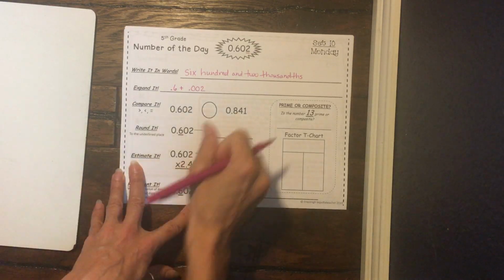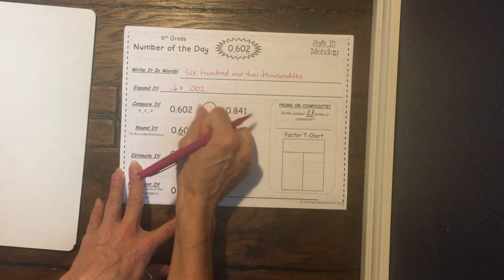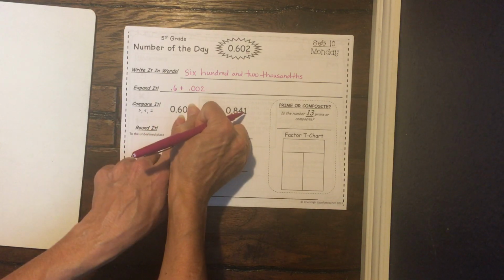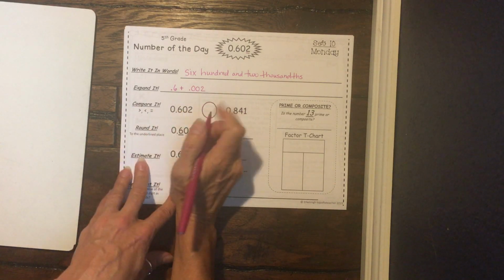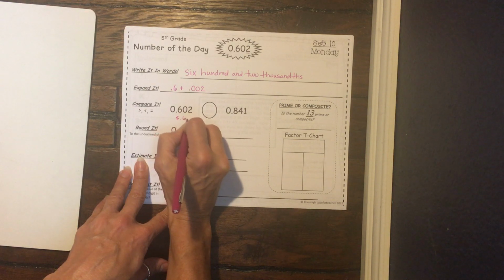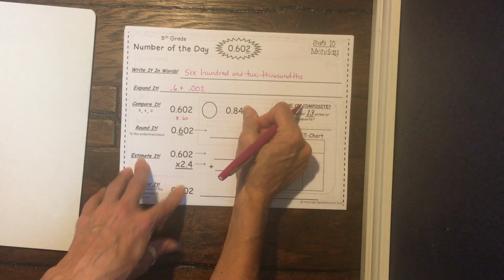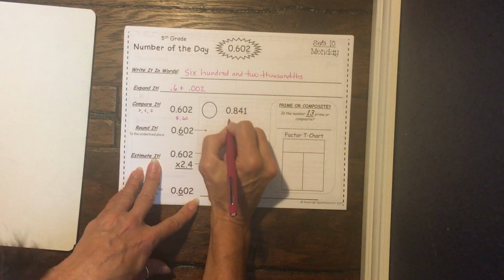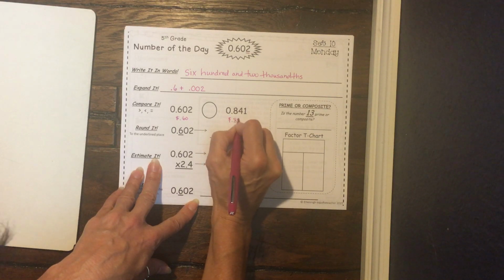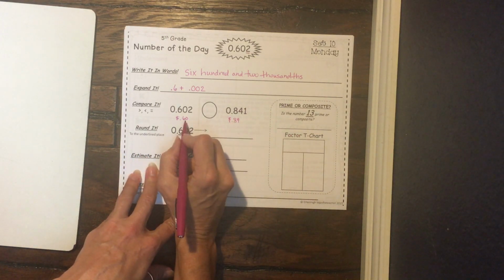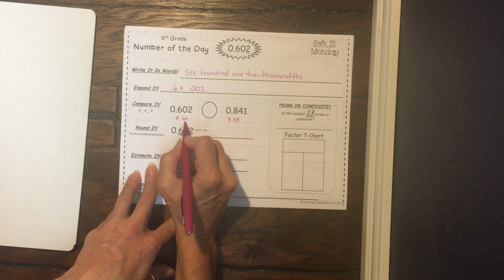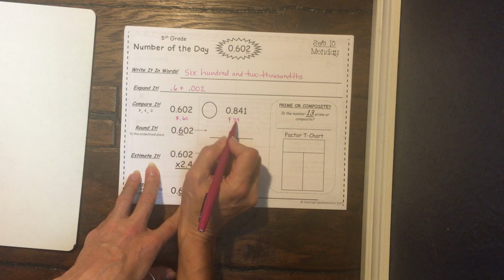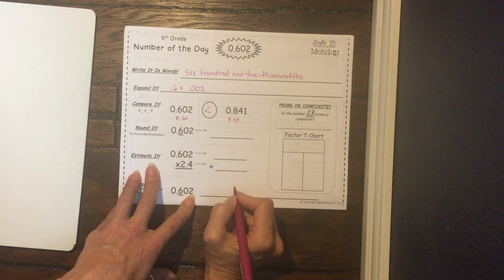Okay, we're comparing it. Again, we're going to think money, guys. We're going to cover up that thousandths place, and we're going to say that's 60 cents. So we're going to write 60 cents. We're going to cover up the thousandths. That's 84 cents. If that doesn't work, you can always stack it. But we have 60 cents and 84. So is 60 cents greater than or less than 84 cents? Well, we know it's less than.